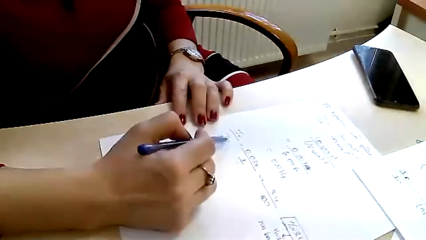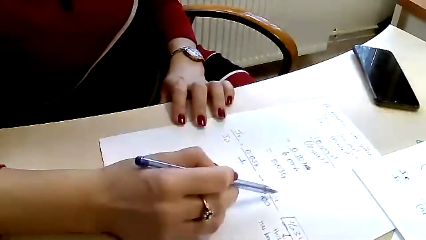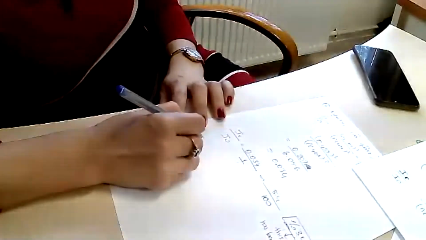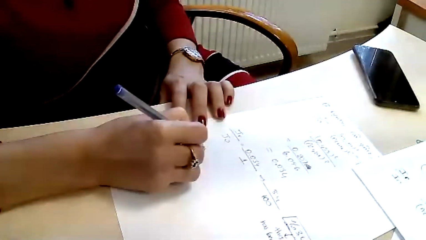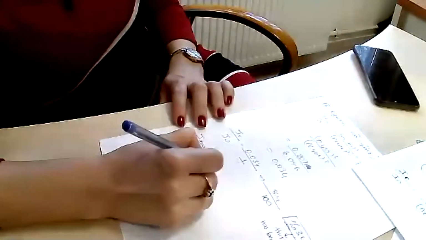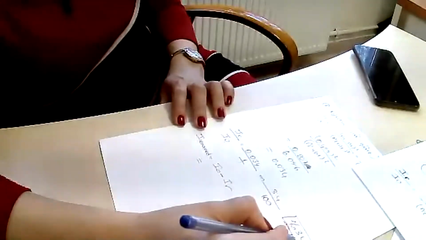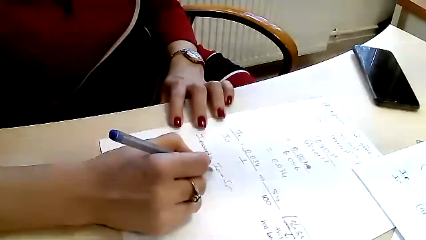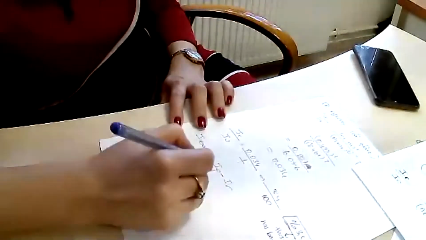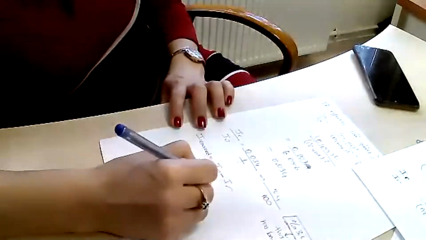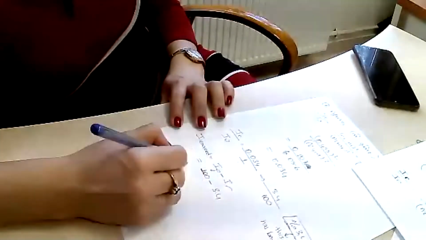IR to I0 is in this ratio. What does it mean? The remained intensity is I0 minus IR. If this value is, for example, 1 or 100, the value will be like that.